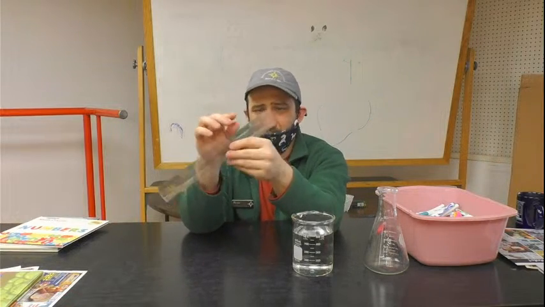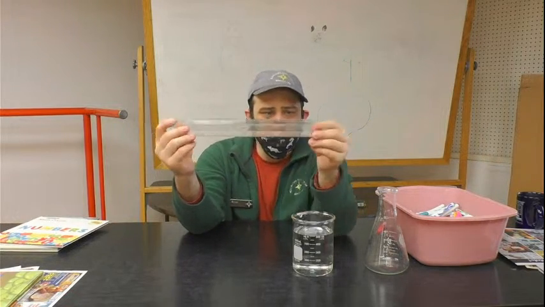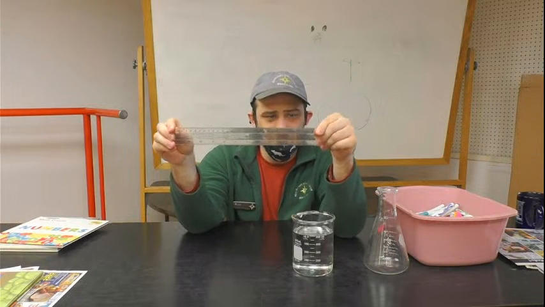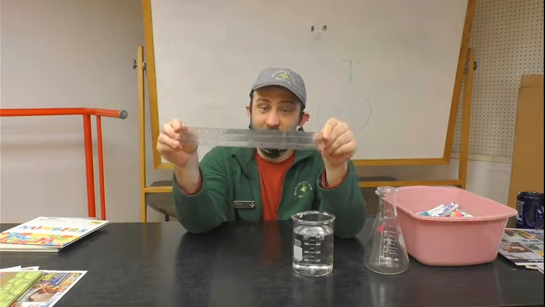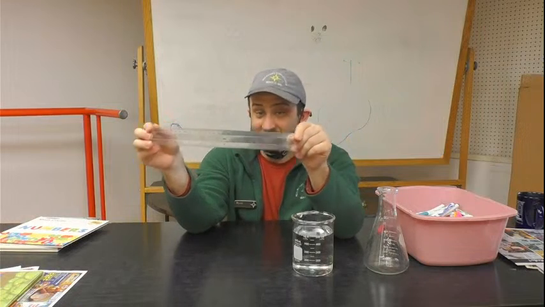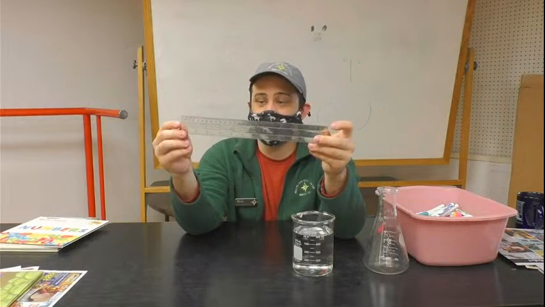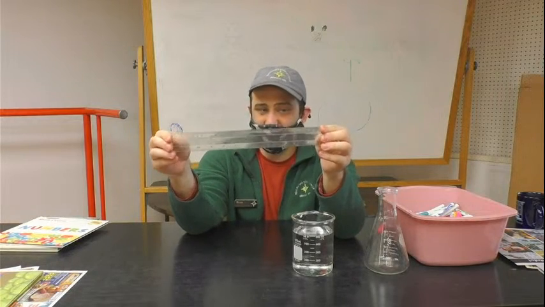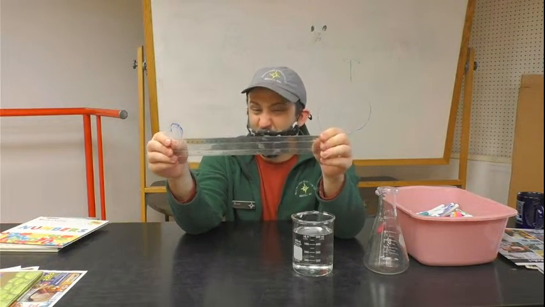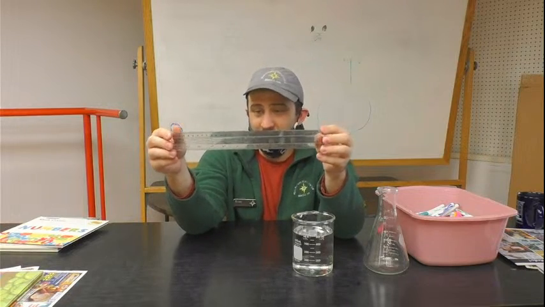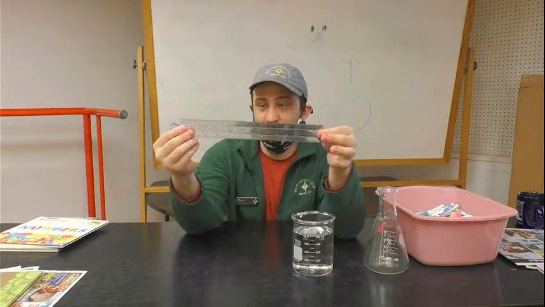But then on the other side, you might have noticed it goes 0 to 30. That 30 is measuring in what we would call centimeters. That's the metric version, the version that they use in a lot of other countries. So 12 inches and 30 centimeters are almost the same. They're not quite the same. But you could say this is a 12-inch piece of plastic.